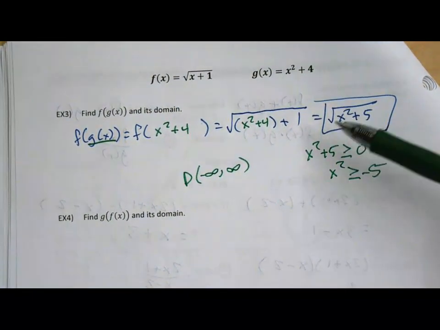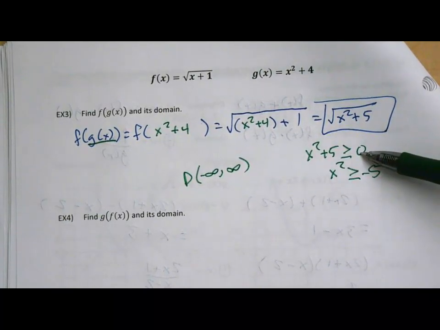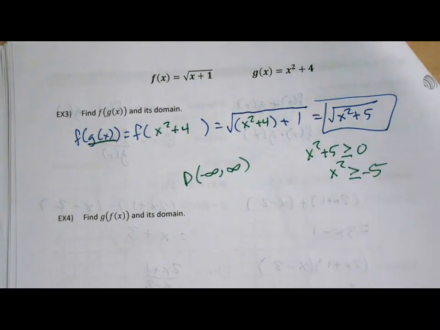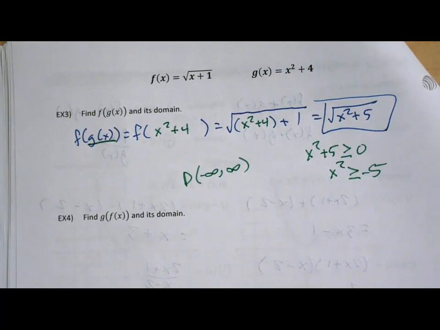If I square a number and then I add 5, it's got to be positive. The smallest thing that x squared can be is 0, but then I'm going to add 5 onto it, so it's still going to be bigger than or equal to 0. Okay, so there's our domain.